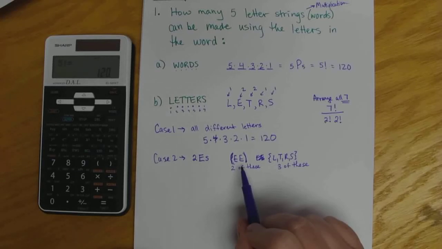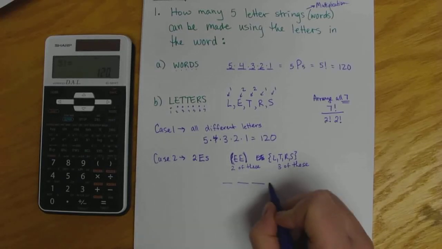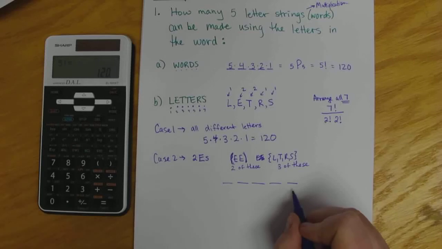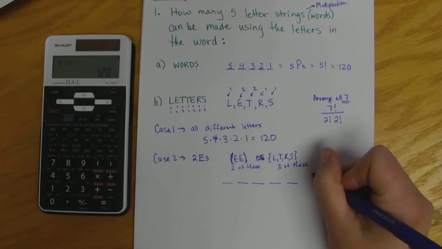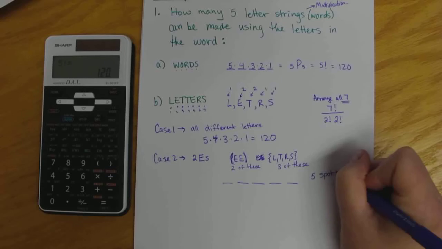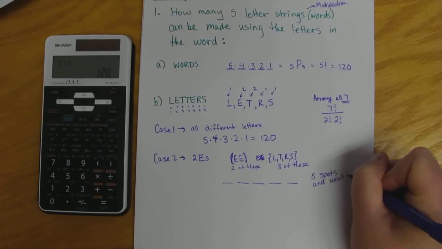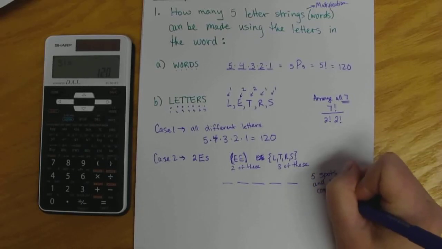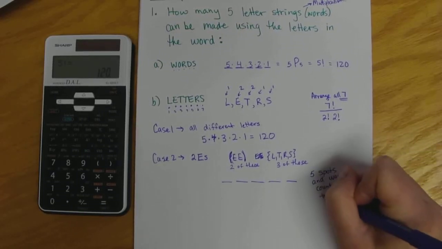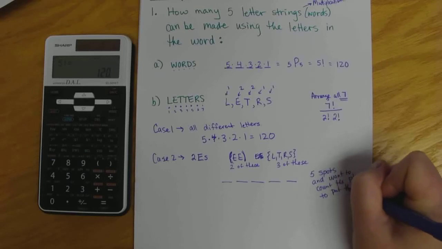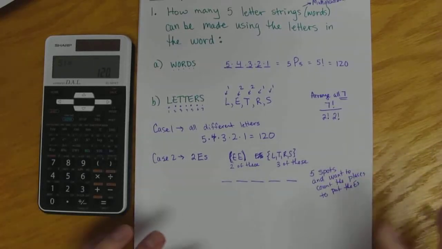First we need to pick. So let's write the 5 spots, and we want to pick 2 of these lines to have the E's on them. So let's place the E's first. So there's 5 spots, and we want to count how many ways we could put the E's.